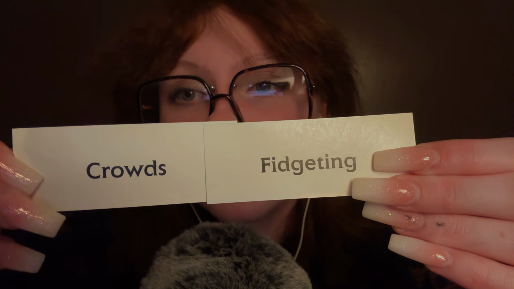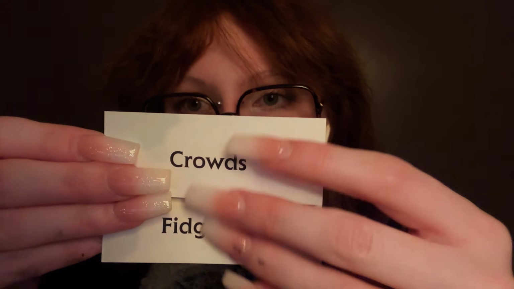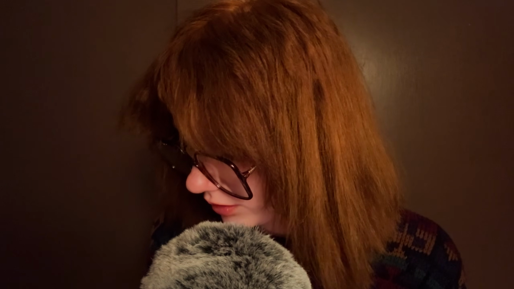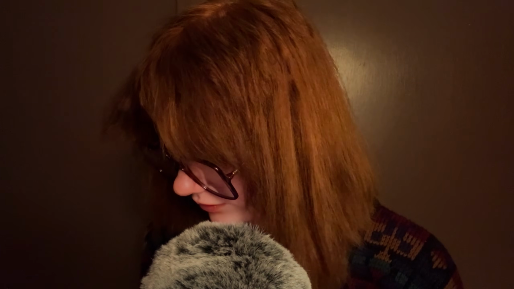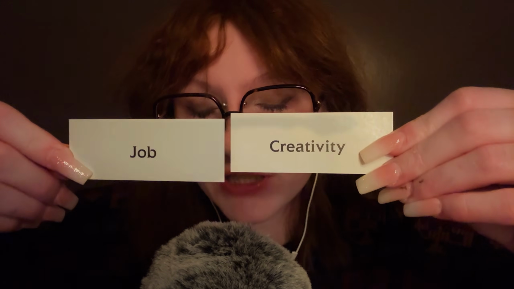Fidgeting and crowds. Fidgeting. Very good. It's always so interesting to hear the variations between participants. Alright. Participants, clients, I'm not sure. I can't find my words today. Alright. You ready? The next pairing is jobs and creativity. Or I'm sorry, job, singular. Job and creativity. Okay.